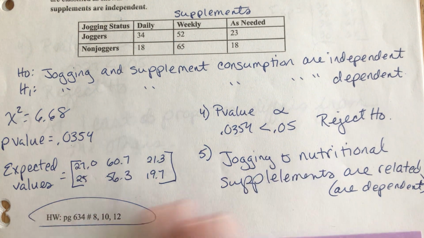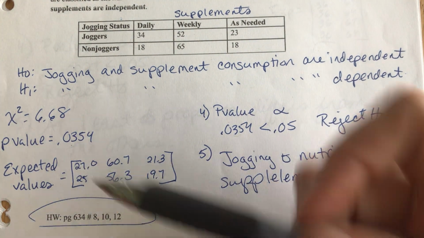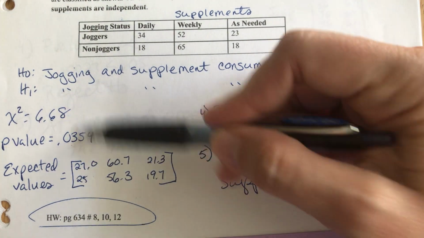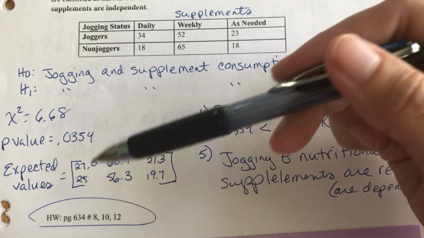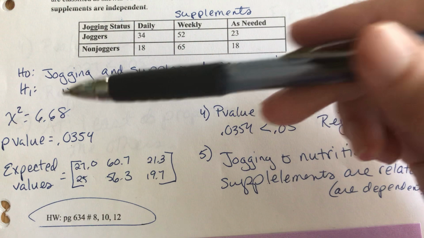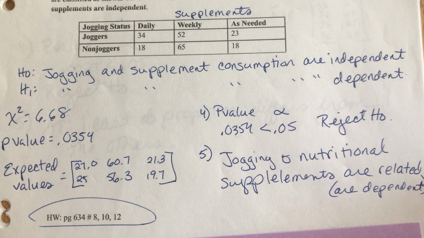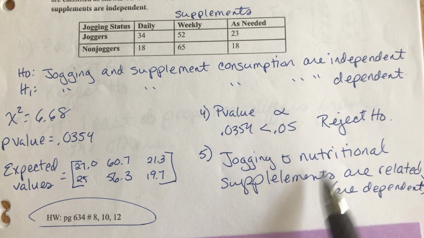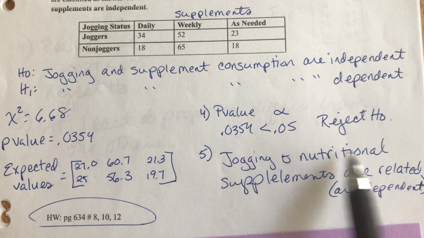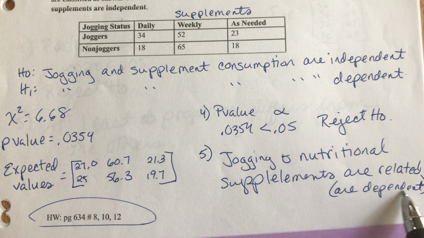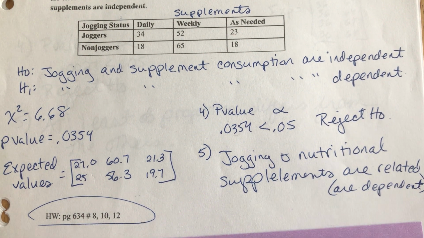This is the bare minimum that you can have. If you put these down and you don't have this, then you're not getting full credit, okay? Because the other way we could do this is by hand, the whole obnoxious formula. So this is really important that you make sure you do this. Since we reject the null, that means that jogging and nutritional supplements are related, or they are dependent, that they depend upon each other, okay?